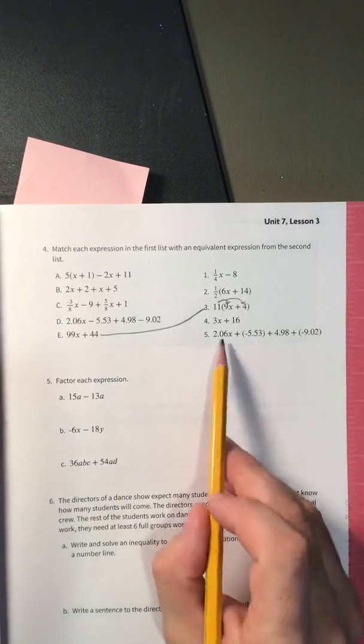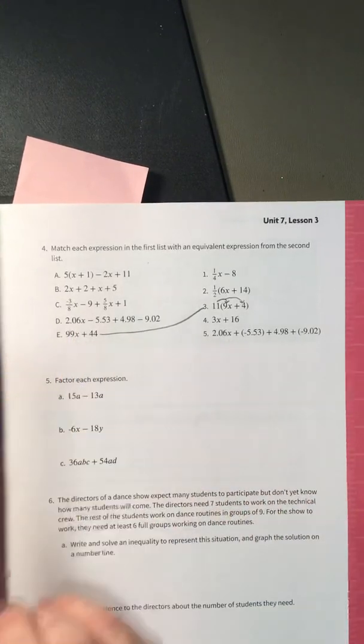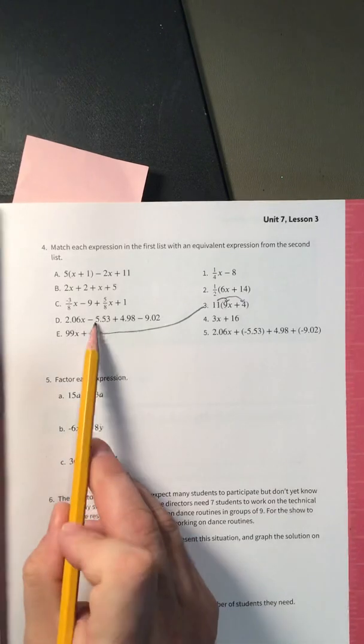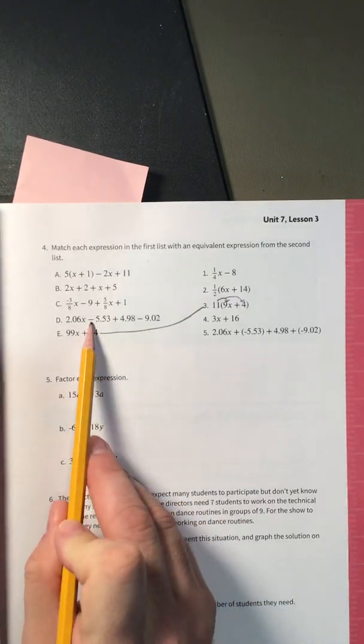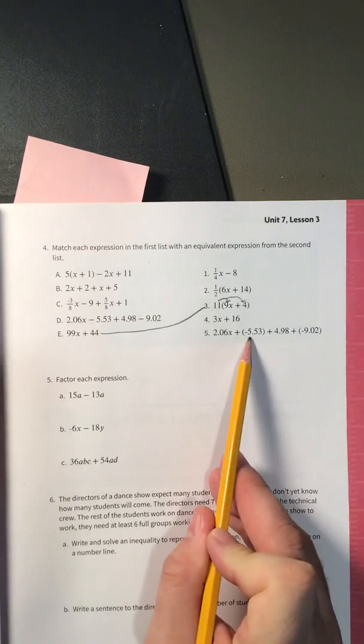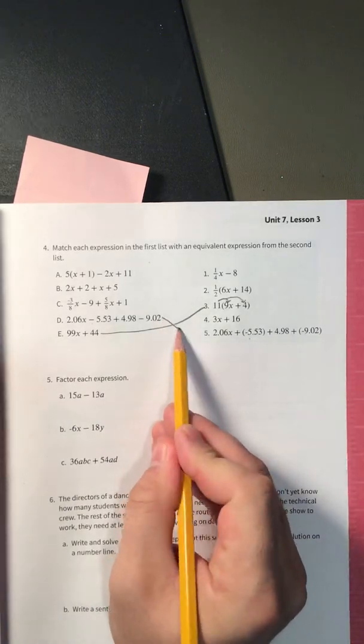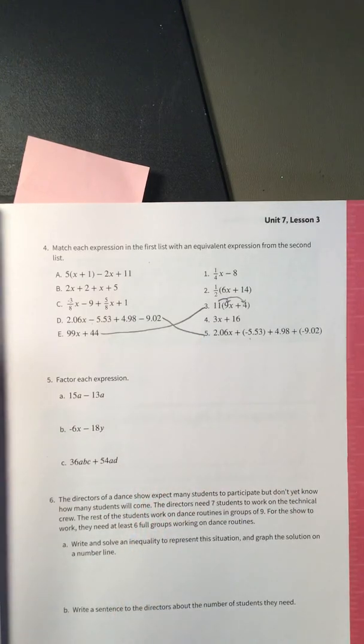I notice a 2.06 here, and I notice a 2.06 here. That might be an easy one to eliminate. Looks like the only difference is, instead of a minus, it's adding a negative, which we should remember is the same thing. So those two just connect with each other. Let's look at the top one.